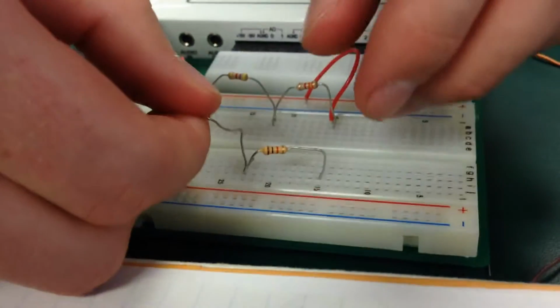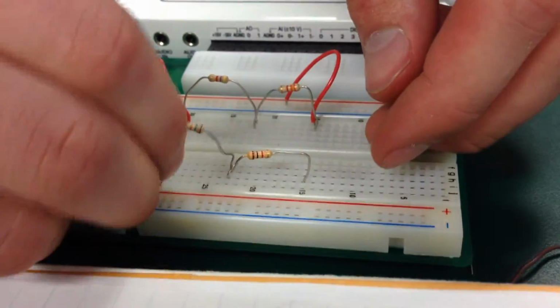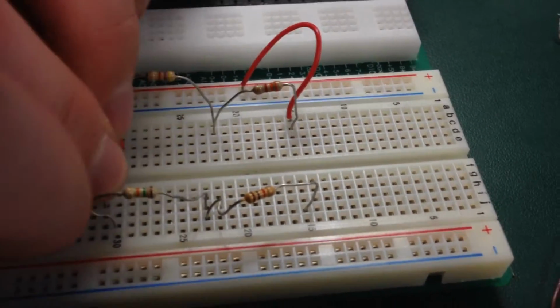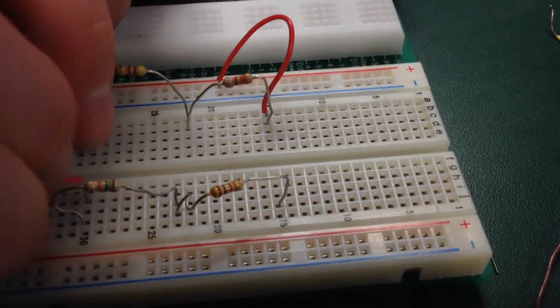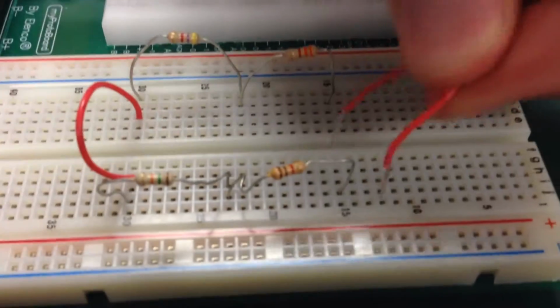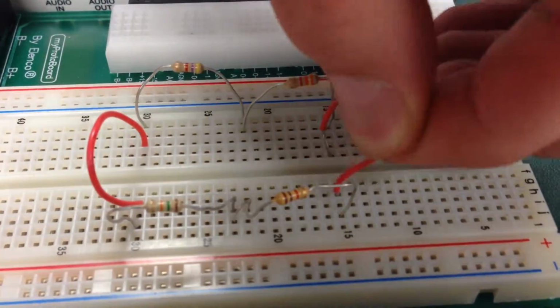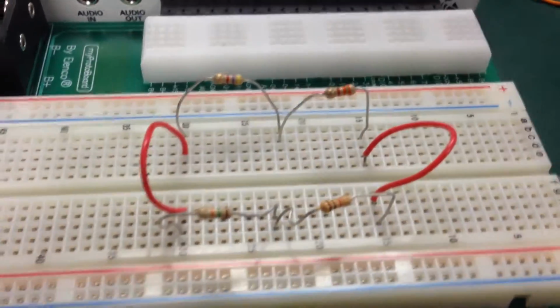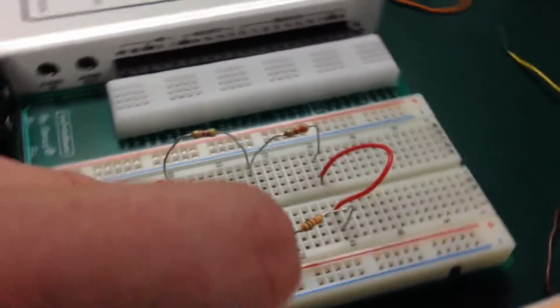And I'll move this one to the same side, and I'll keep them in series. But now I have to bridge the gap we have here. Just use that red wire, and this red wire. So that's our circuit minus the power source, in a well-isolated, organized fashion.